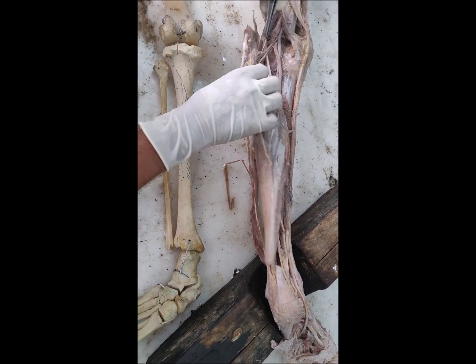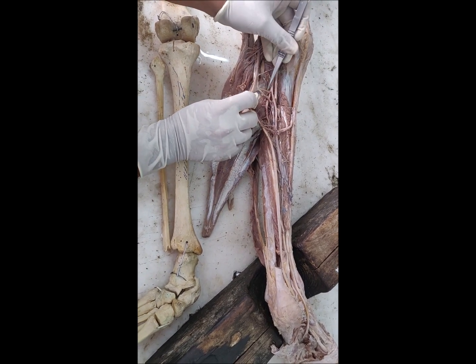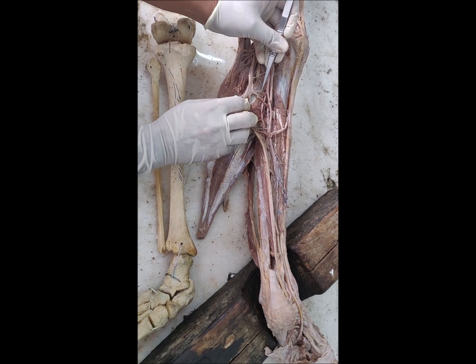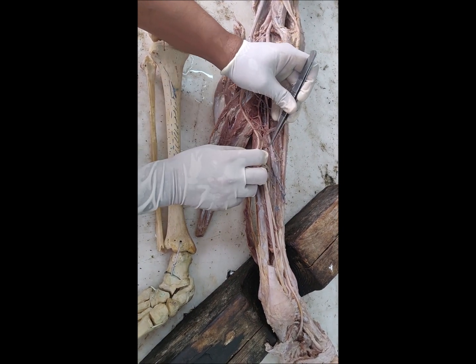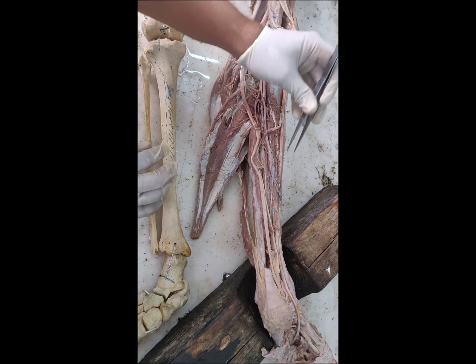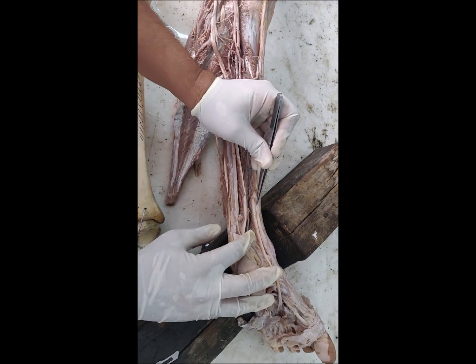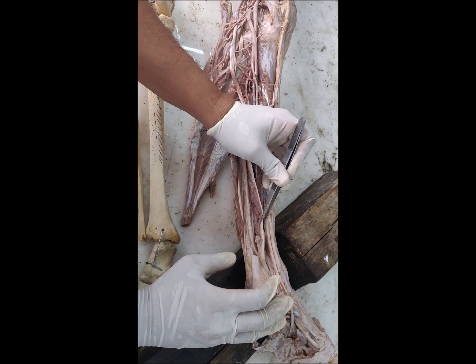So, later on the tibial nerve also supplies the deep muscles of the back of the leg, which are innervated by the tibial part of the sciatic nerve. Here you can see the tibial part of the sciatic nerve, which innervates tibialis posterior, flexor digitorum longus and flexor hallucis longus.